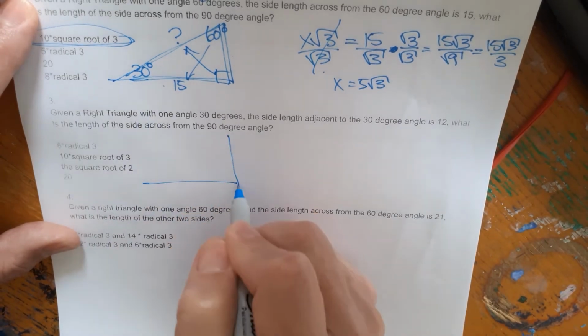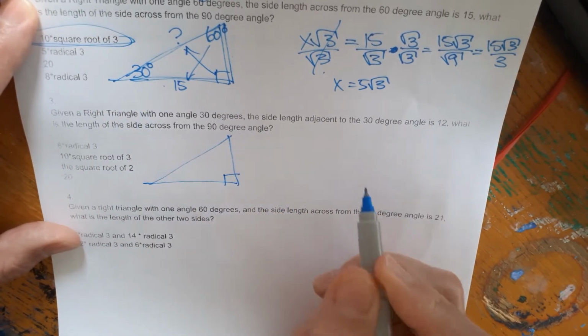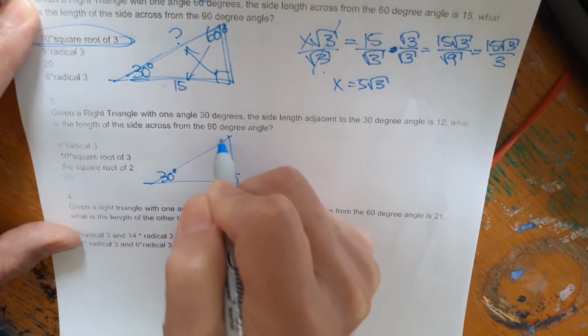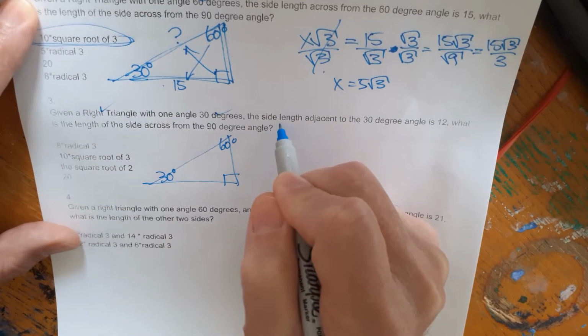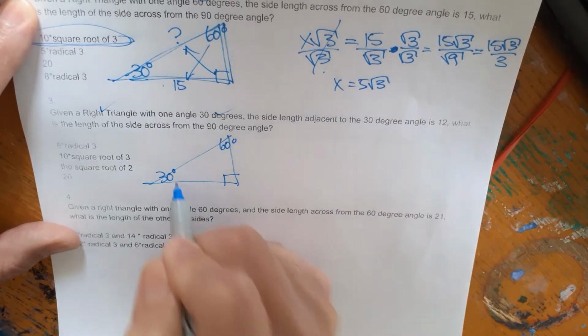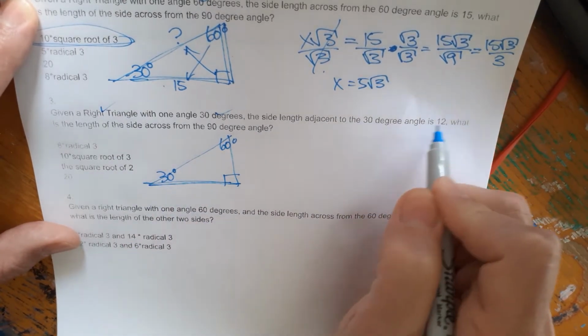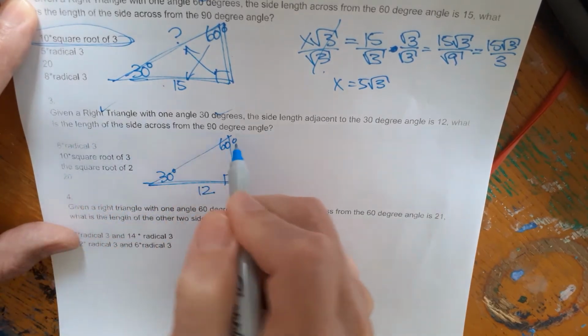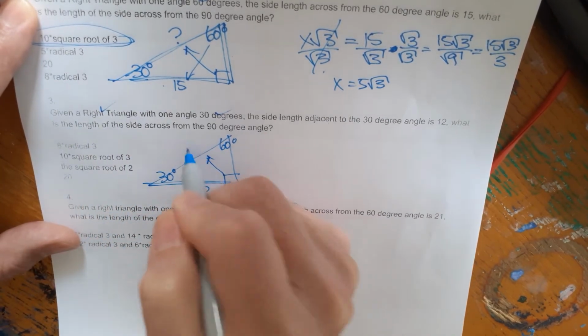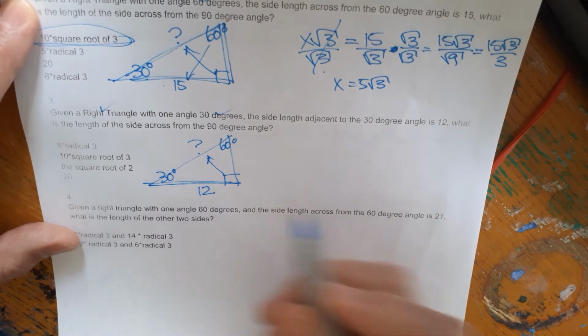Given another right triangle, here's 30 degrees. Let's keep our same orientation. It's a right triangle with a 30-degree angle. The side length adjacent to the 30, that's this one here, is 12. What is the length of the side across from the 90? Same thing they just asked us, but they gave us a slightly different number.